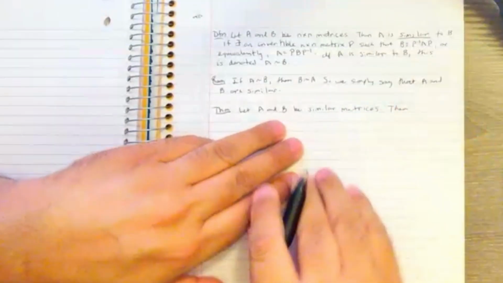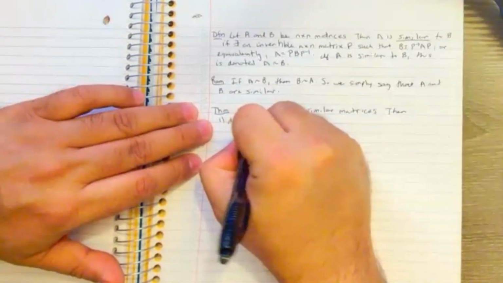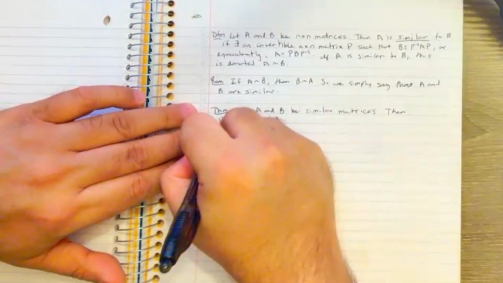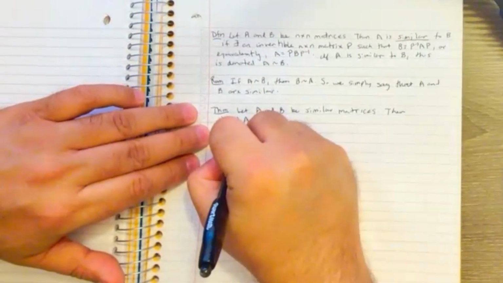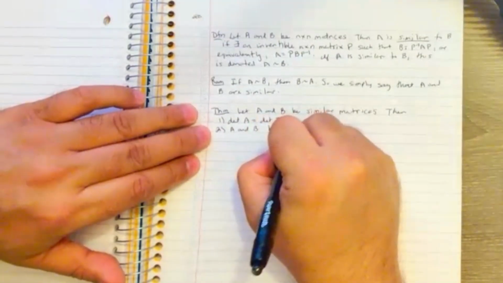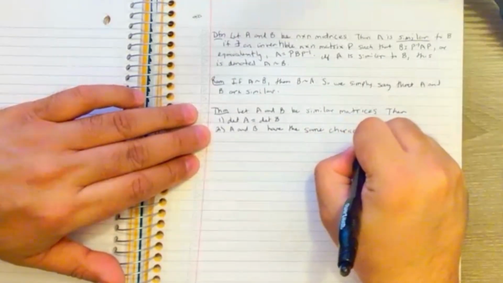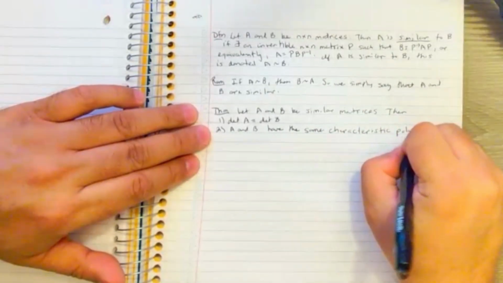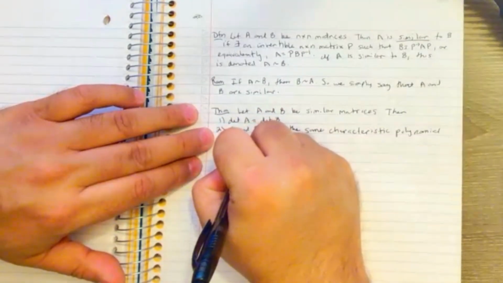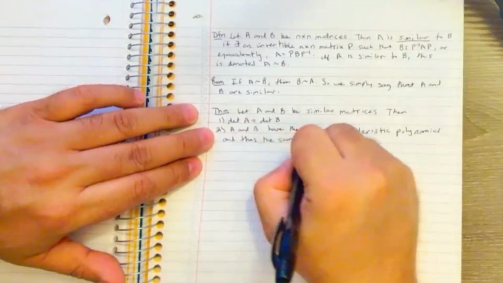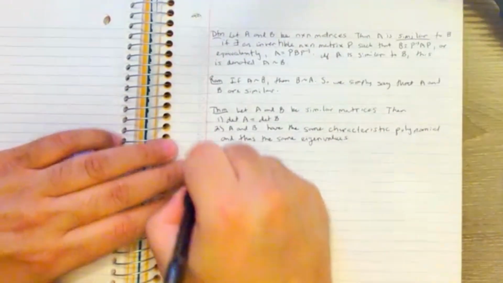Then the determinant of A is equal to the determinant of B, and A and B have the same characteristic polynomial, and thus the same eigenvalues. So proof.